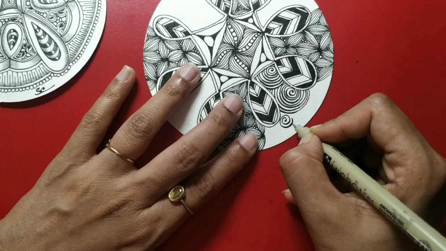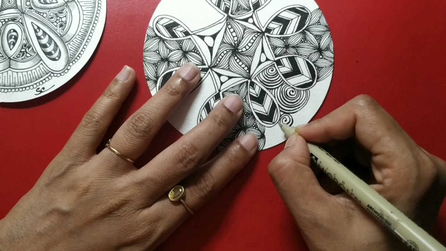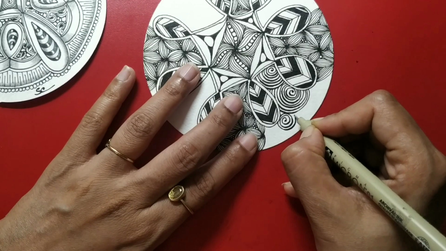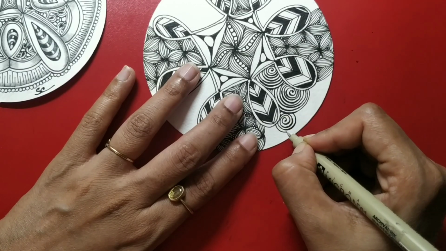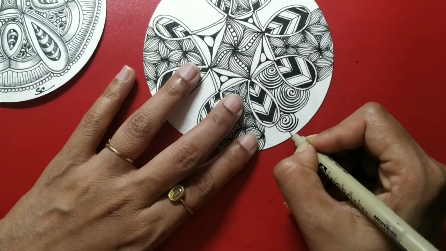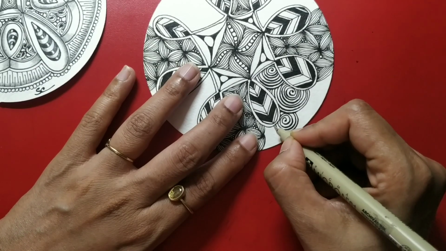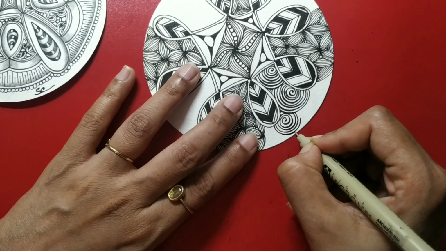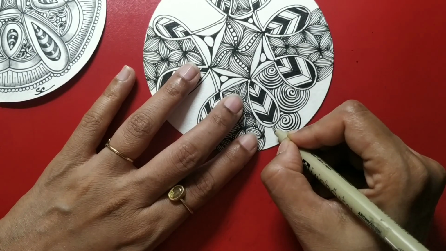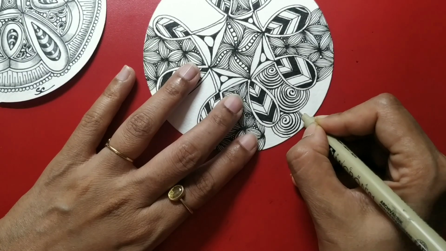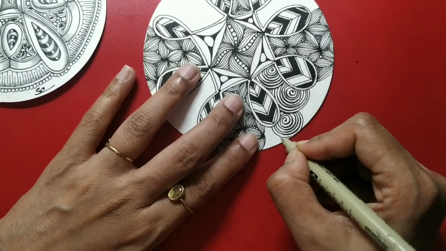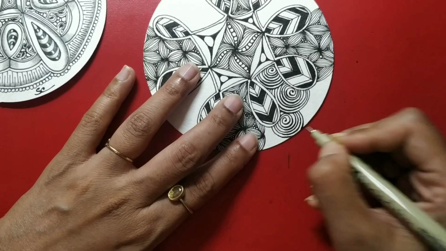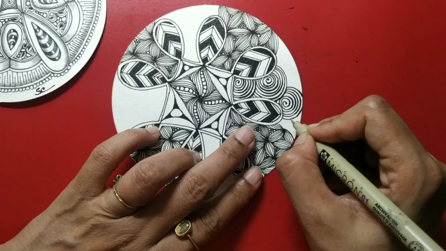Take your time, slowly. Don't bother too much about whether the lines are steady or not, whether the curves are equidistant or not. Everything looks nice as far as Zentangle is concerned. No mistakes. Certain things come with practice. So just go ahead and draw as much as you wish to.